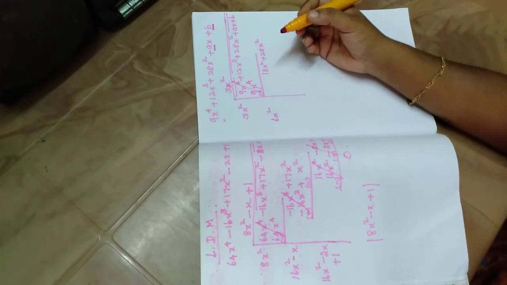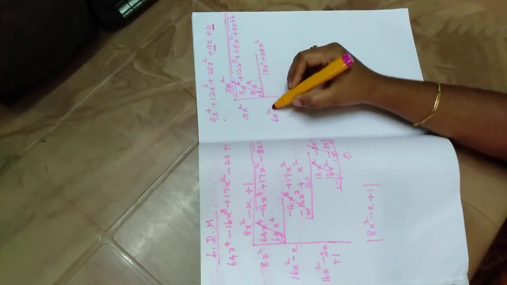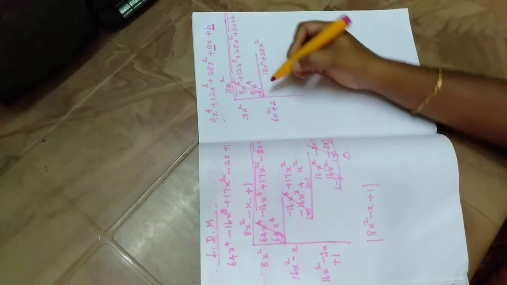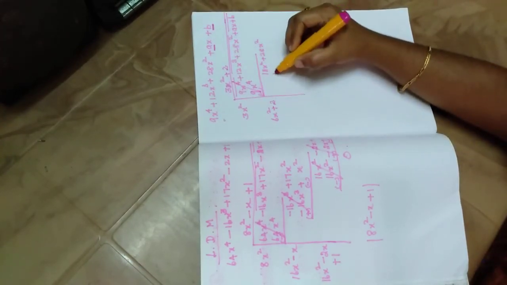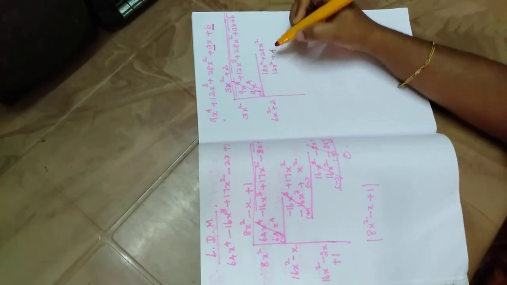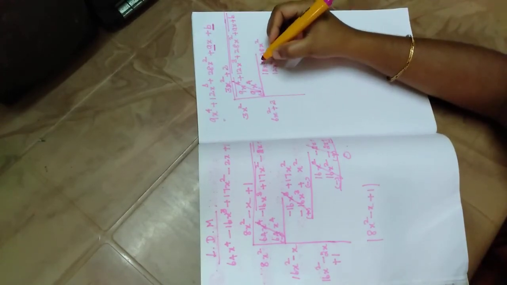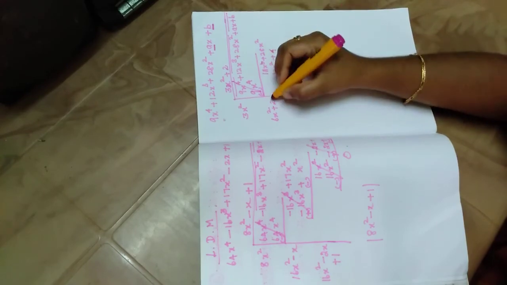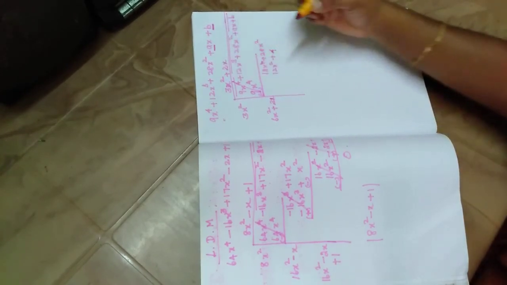So check it. You need 12x cube. So you multiply it by plus 2x.